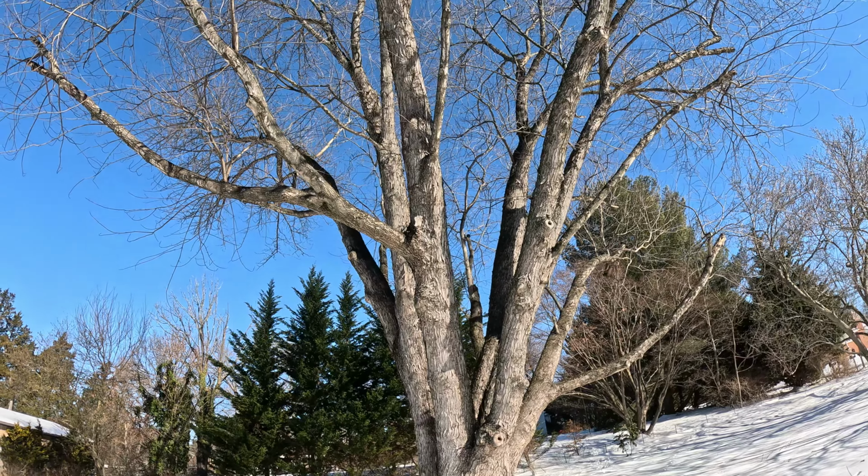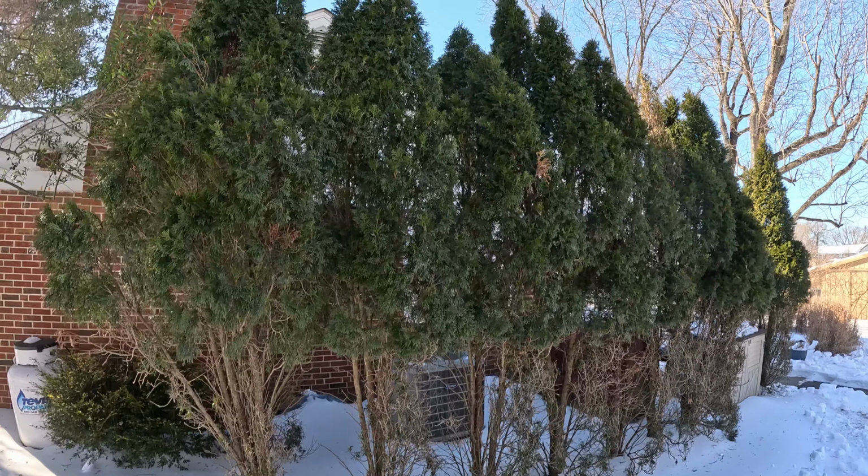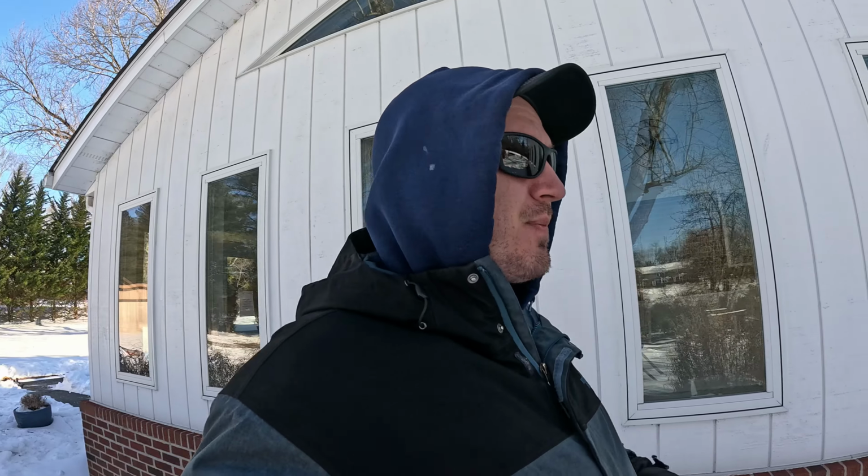Trees. Some of them are big, just like this one. And some of them are small, like these ones. But the issue that we have with trees, as we all know, is roots. So let's talk a little bit about why roots are a problem and what they can actually do to your septic system.